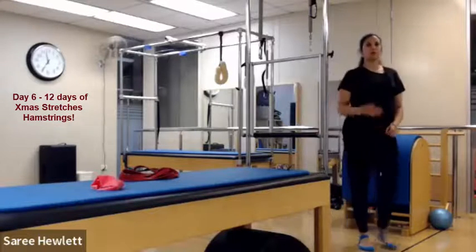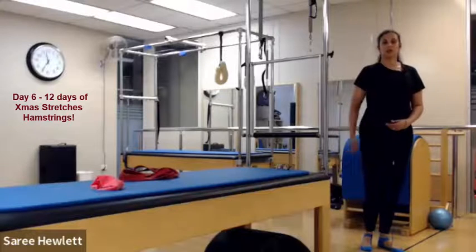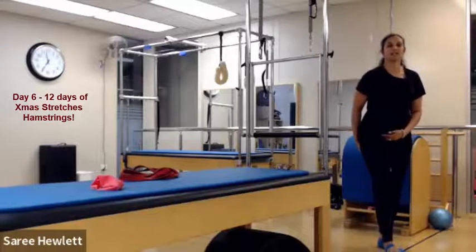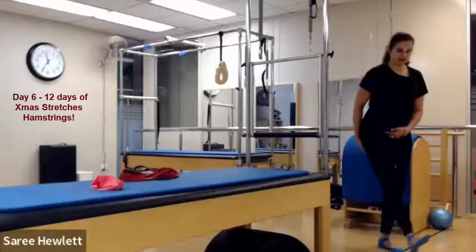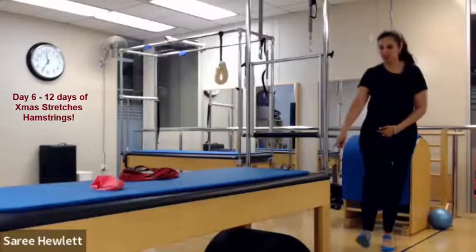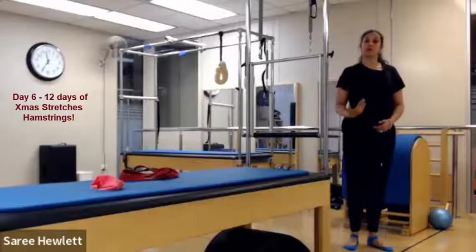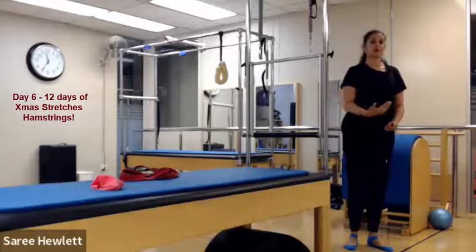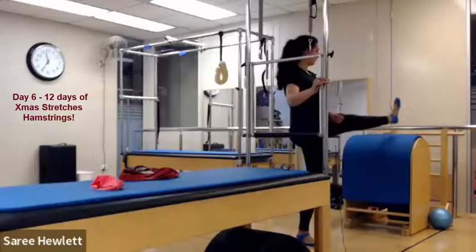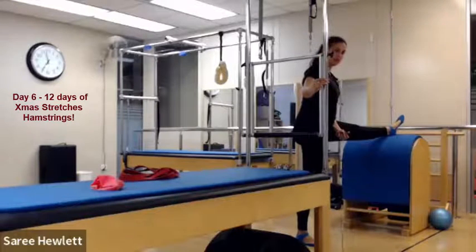So for those of you with slightly shorter hamstrings, you're going to find sitting and having it low and working up is going to be easier. For those of you that have more flexible hamstrings and you have more length, you're going to want something a bit higher that you can get your leg on.